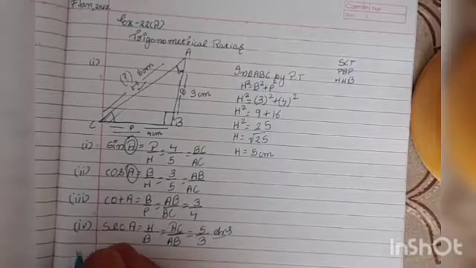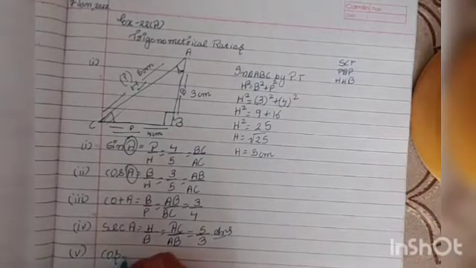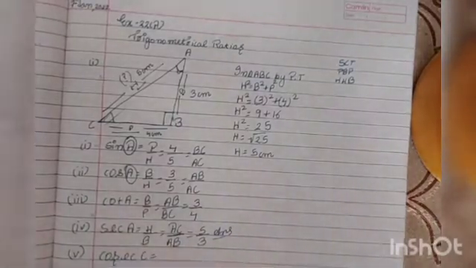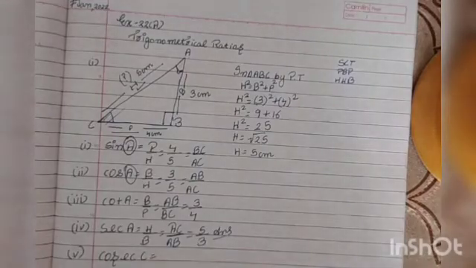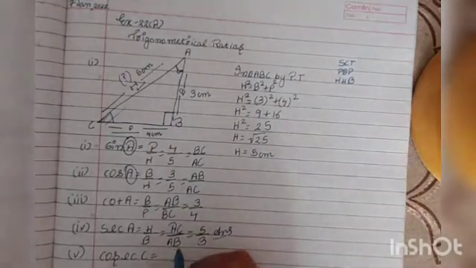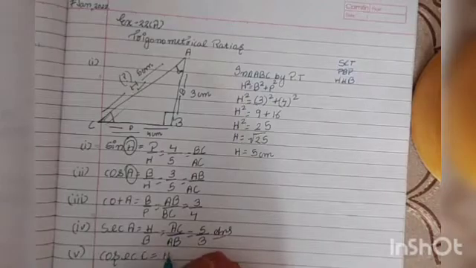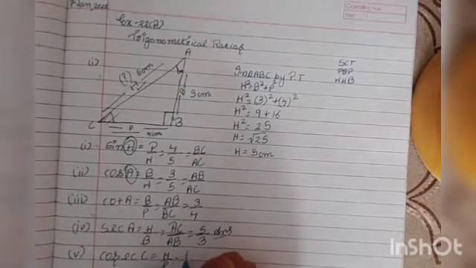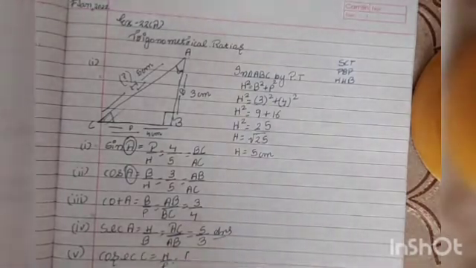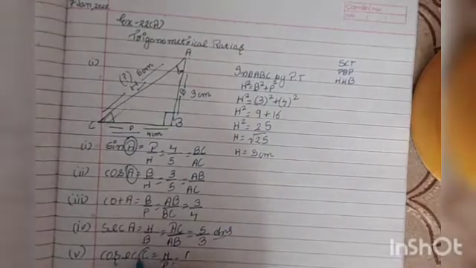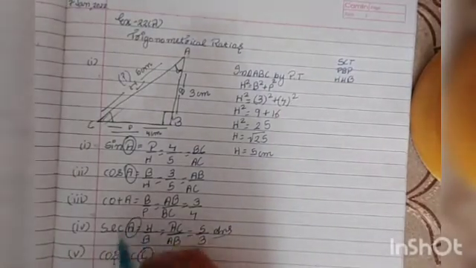Answer. Fifth, cosecant C. Cosecant is the reciprocal of sine. Sine is P upon H, so cosecant will become H upon P. By now you must know that here it is C, it was A in the last question.